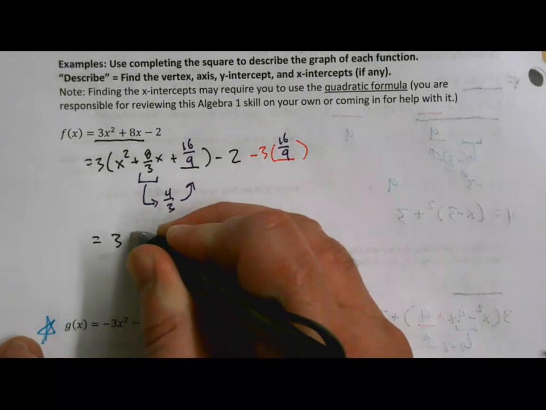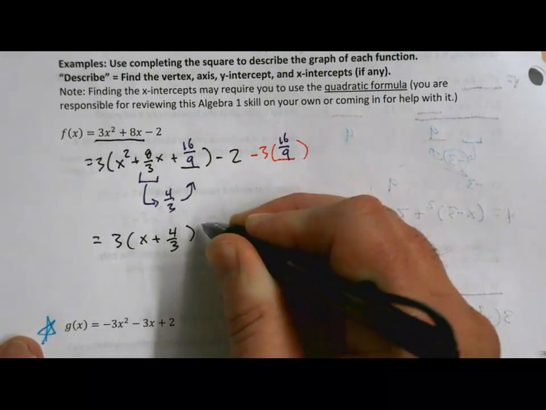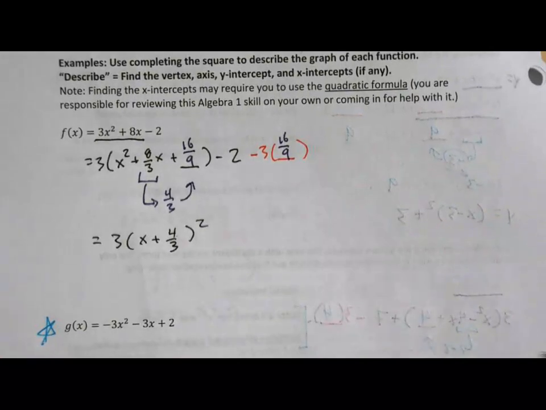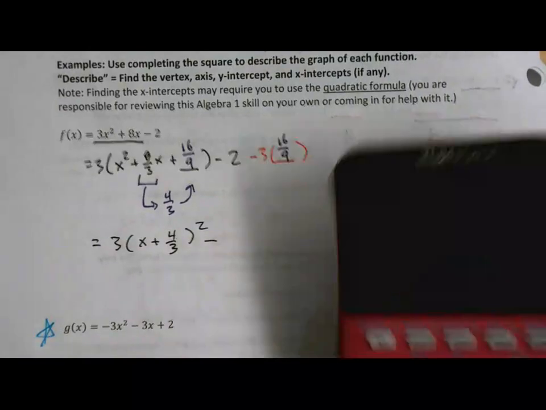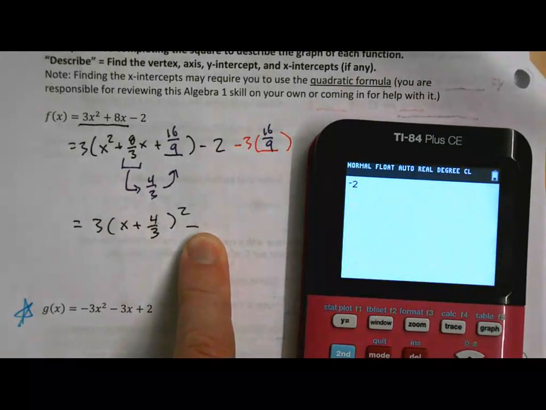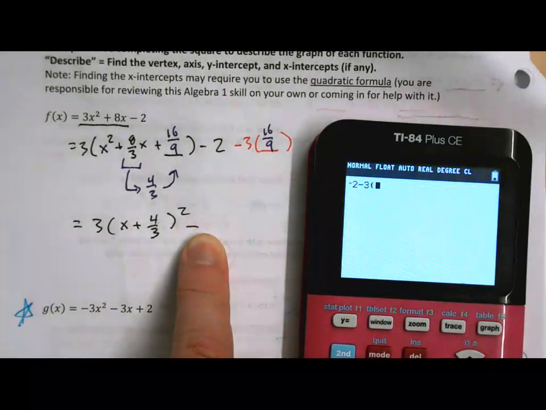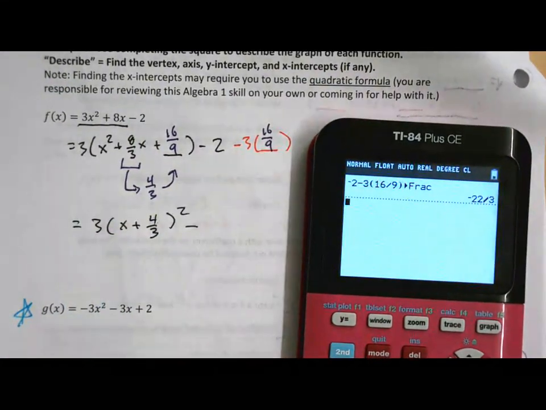So this will factor now. And you know what? It's been a long day. I'll let the calculator do the heavy lifting here. -2 minus 3 times 16/9. Math frac. 22/3.